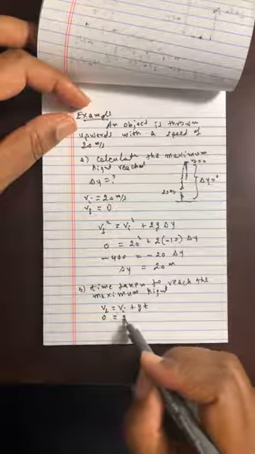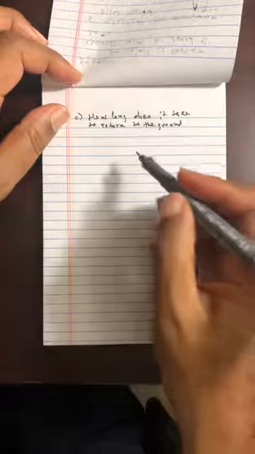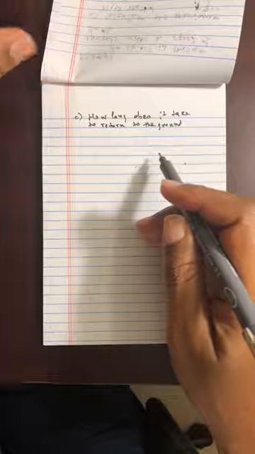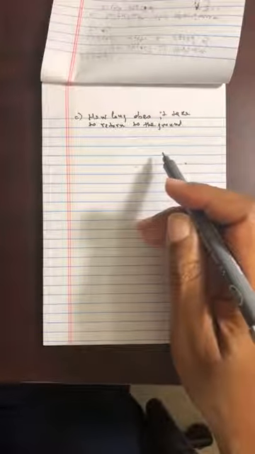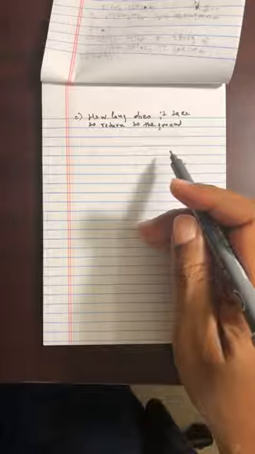Now let's see, how long does it take to return to the ground? Okay, so this motion is symmetric. That is, the time taken to go up and the time taken to come down are equal. So if it took 2 seconds to go up, it will take 2 seconds to come down. So the time taken to return to the ground is 4 seconds.